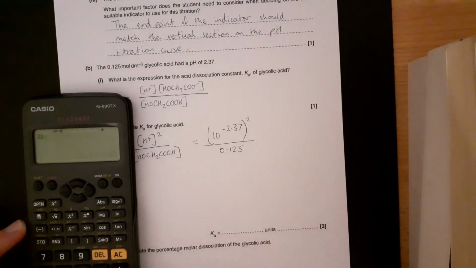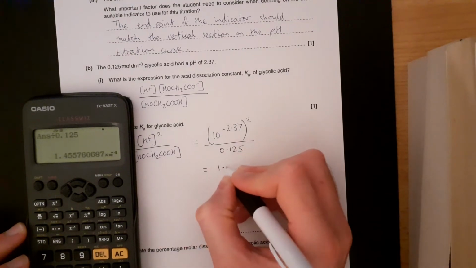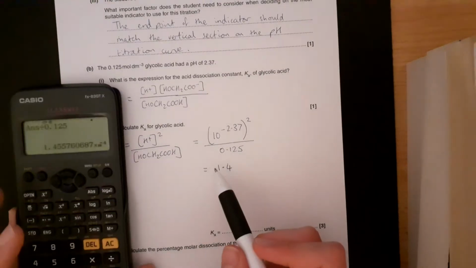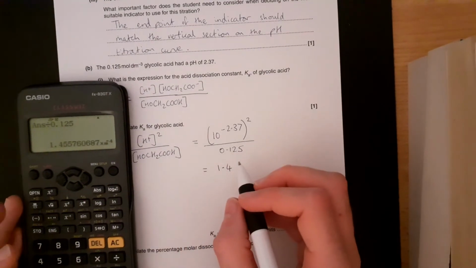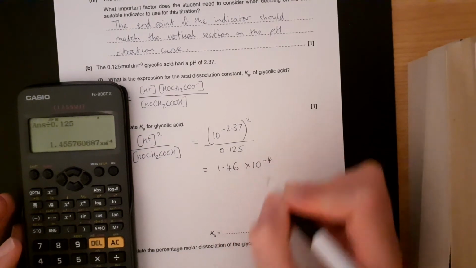So we're going to do 10 to the power of minus 2.37. So that's our H plus concentration. We're then going to square that, and then we're going to divide it by 0.125. And we get a value of 1.4, does it say how many decimal places to do it to? No, it doesn't. So I'm going to call that 1.46 times 10 to the minus 4.